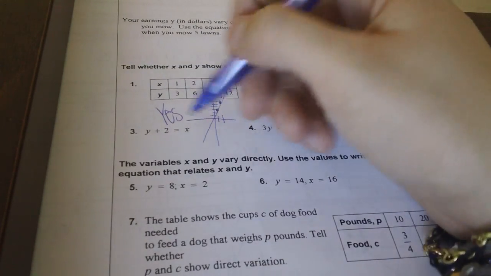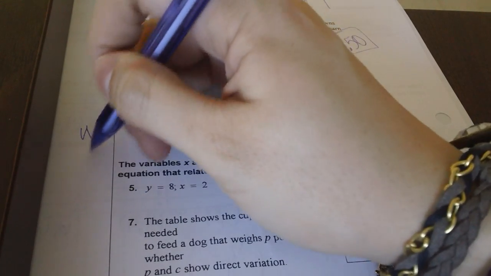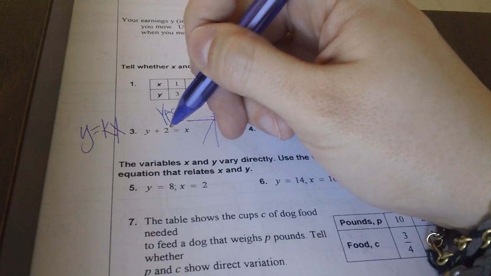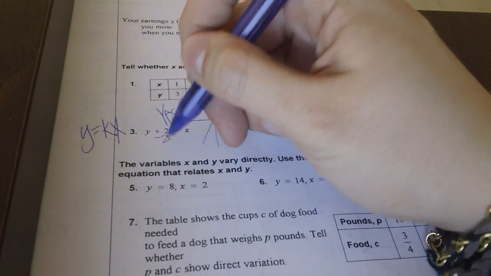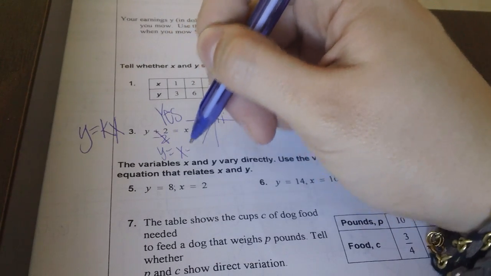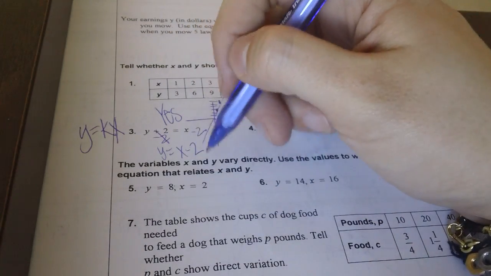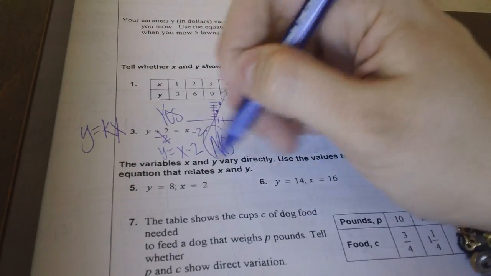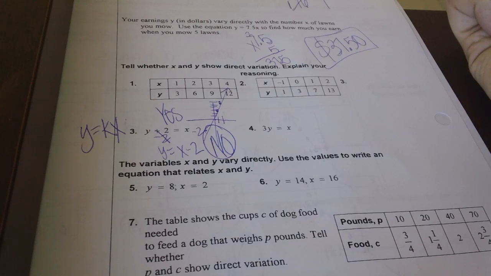On number 3, we need our equation to say y equals kx. So this plus 2 is bothering the y, so I subtract 2 to get rid of it. y equals x minus 2. There's no plus or minus anything here, so no, that's not a direct variation.